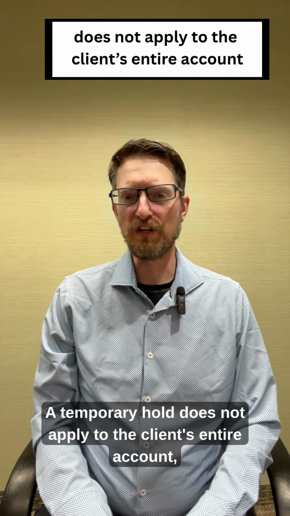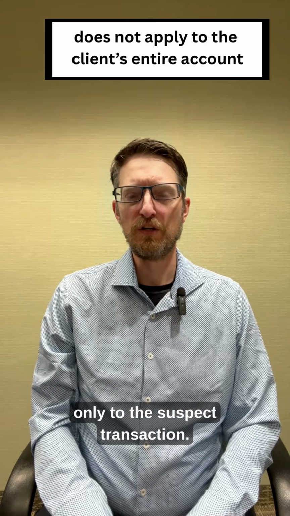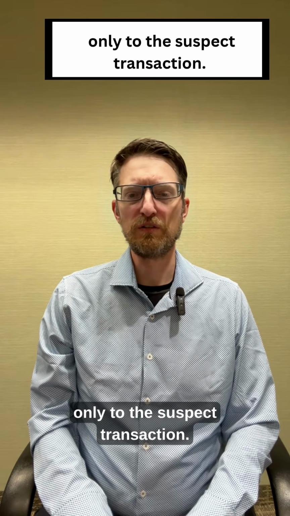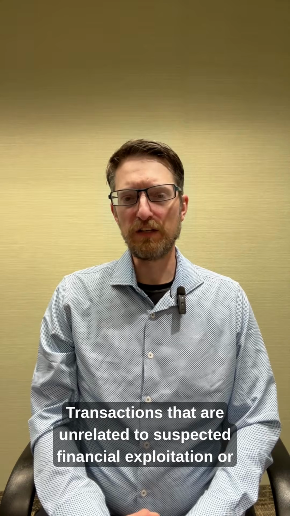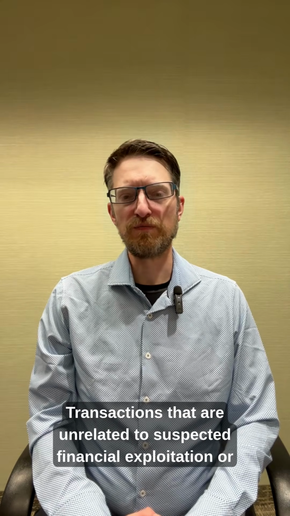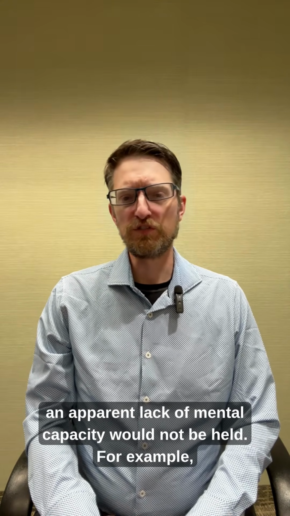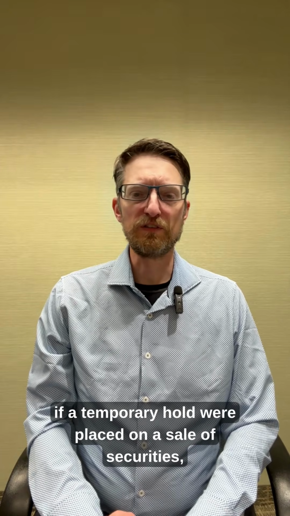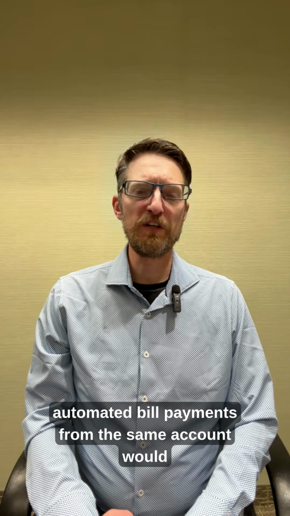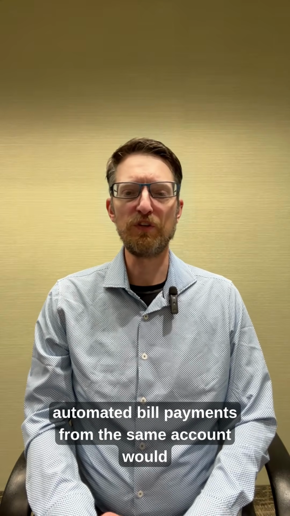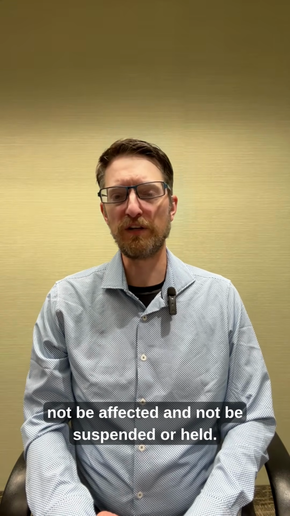A temporary hold does not apply to the client's entire account, only to the suspect transaction. Transactions that are unrelated to suspected financial exploitation or an apparent lack of mental capacity would not be held. For example, if a temporary hold were placed on a sale of securities, automated bill payments from the same account would not be affected and not be suspended or held.